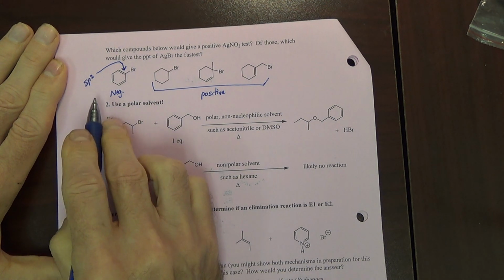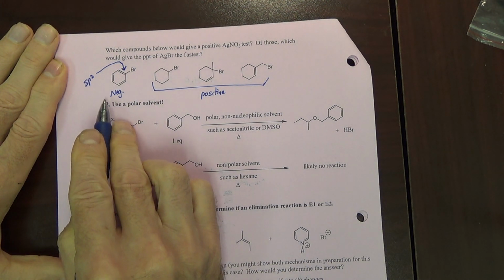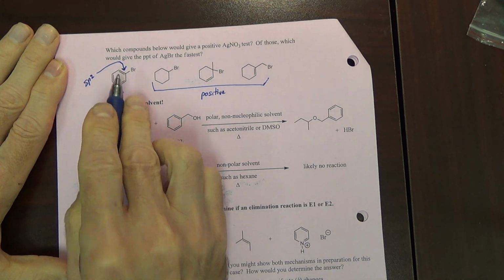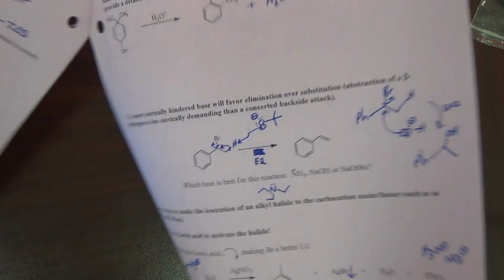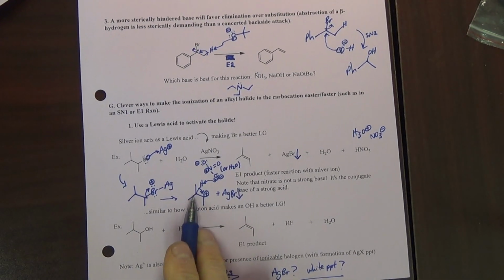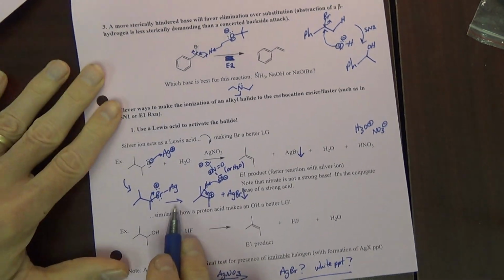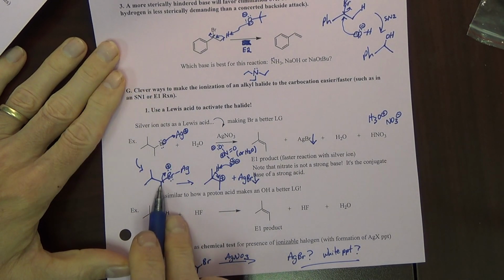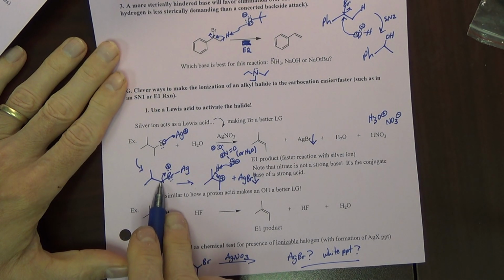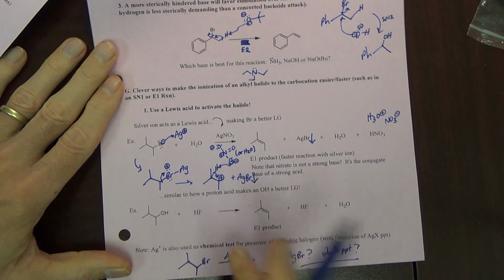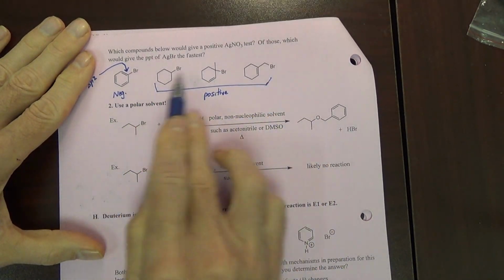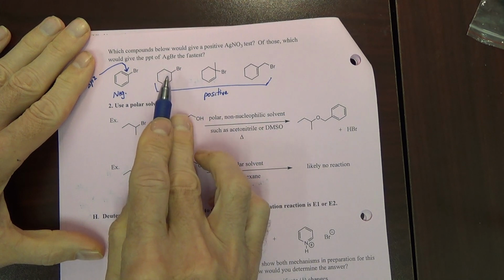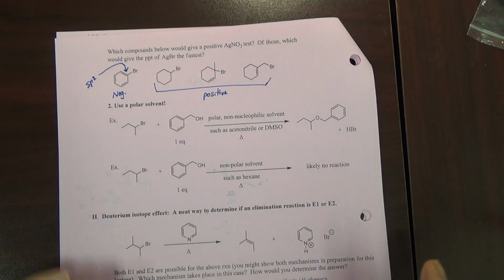Leaving groups do not just up and leave when they are on trigonal planar sp2 carbons, even if you protonate the OH or even if you complex them with silver ion. This is a tetrahedral carbon, secondary carbocation. These three, the halide is all on a tetrahedral carbon.